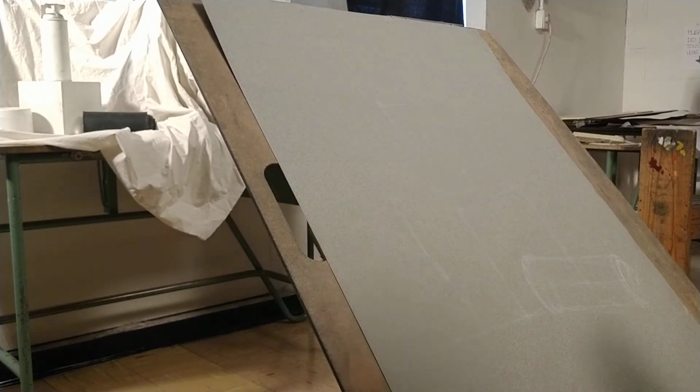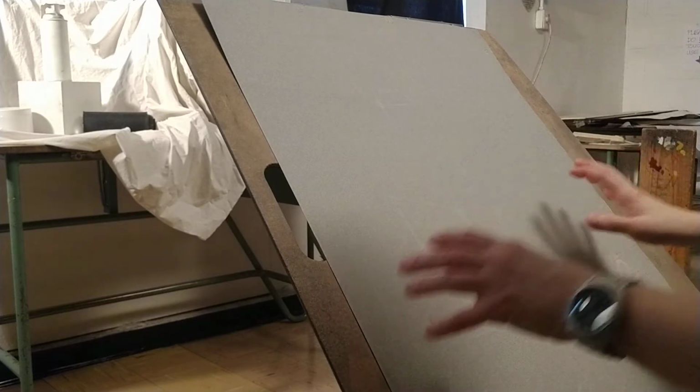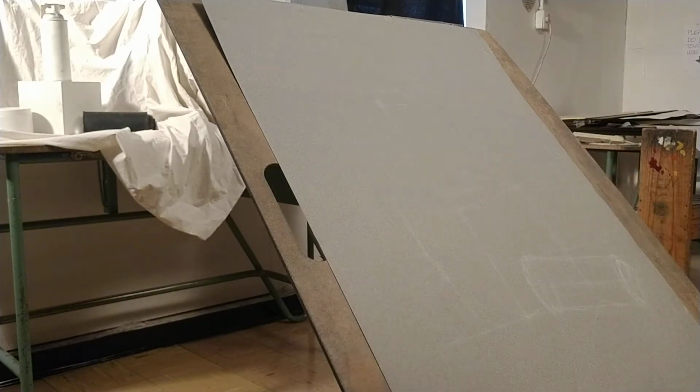Okay, so the other thing I want to point out is that when you're drawing this still life using this particular method, I want you to think about a few things. The first thing is this: when you're looking at the values, please make sure that you squint.